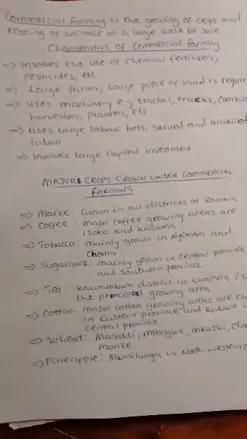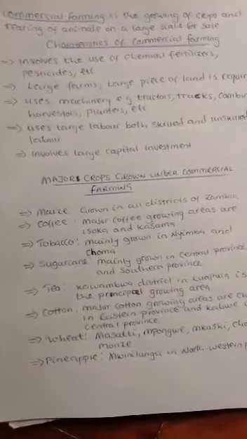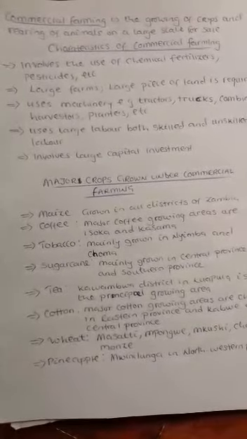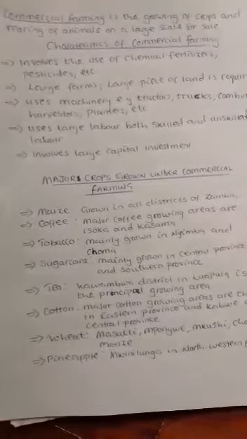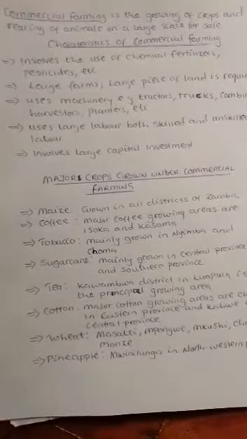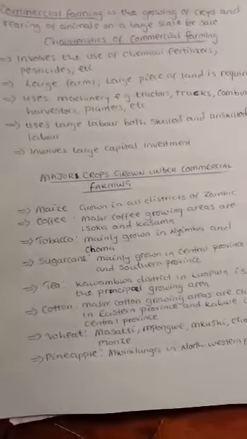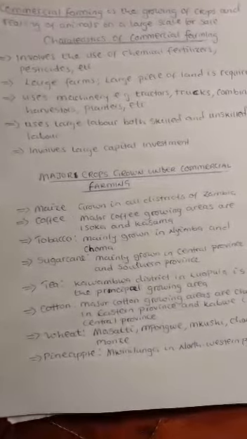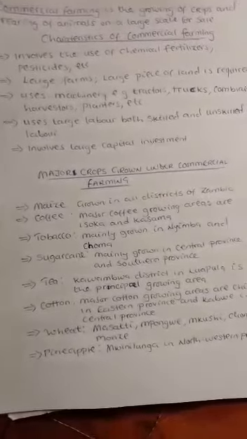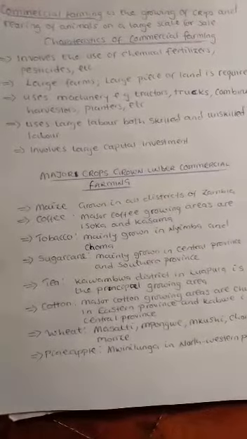Remember, in our definition of commercial farming, we are saying it is the growing of crops and laying of animals on a large scale. So in order for you to grow your crops and lay your animals on a large scale, you require a large piece of land. You need a big piece of land. So commercial farming involves large farms.